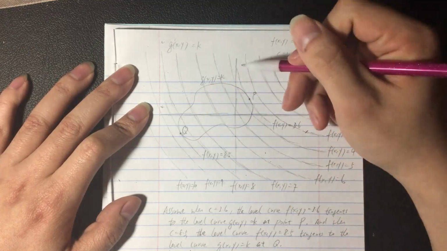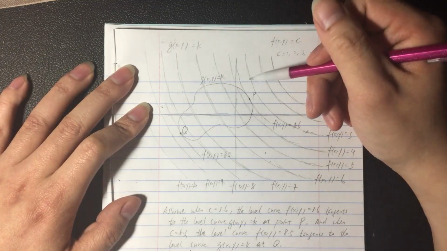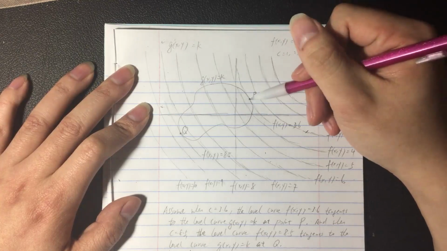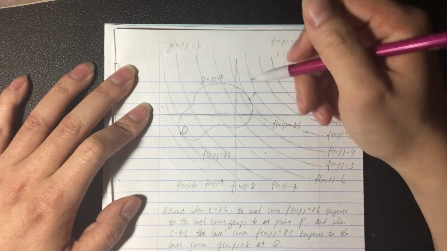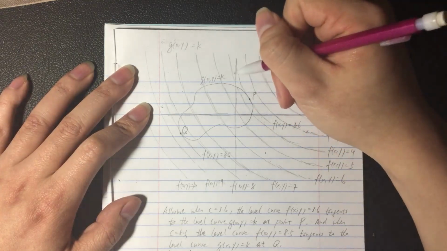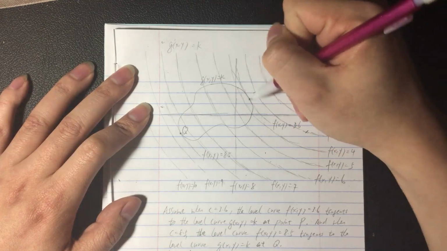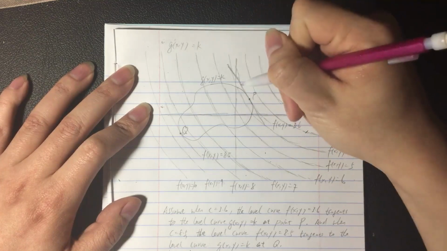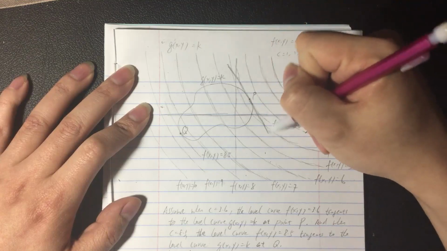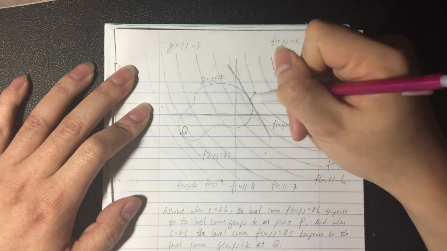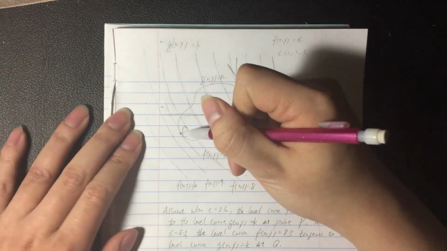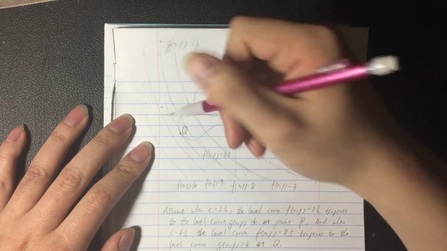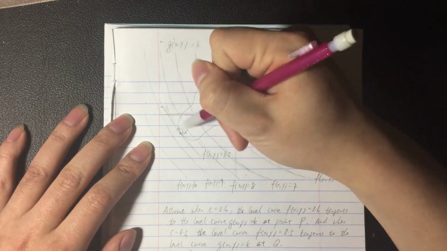At point P, if the level curve of f and the level curve of g are tangent to each other, that means they have the same tangent line at point P. Same thing here, since at point Q, the level curves of f and g are tangent to each other, they also have the same tangent line at point Q.